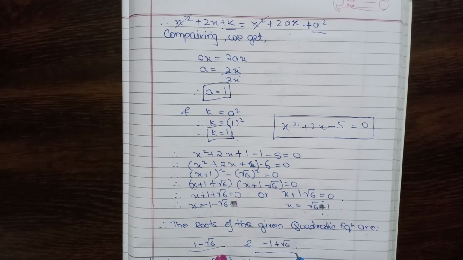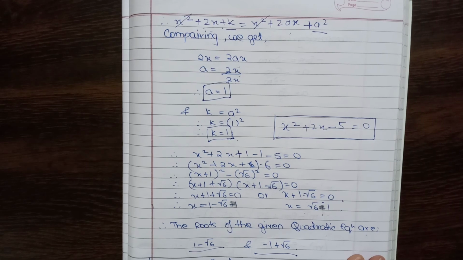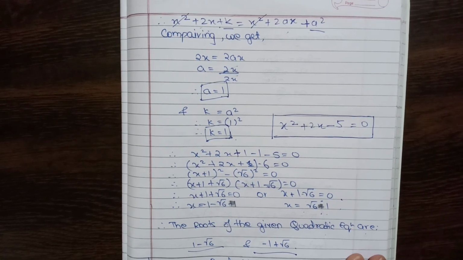So I hope you have understood this whole topic of quadratic equations. Further I am going to solve more equations.